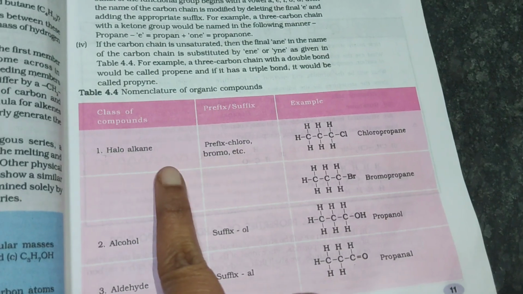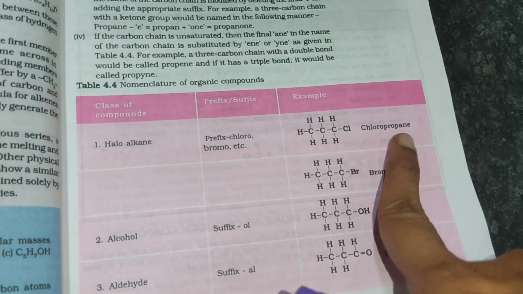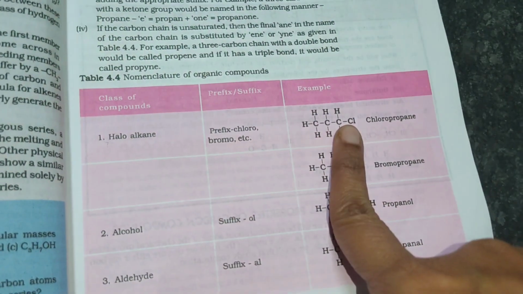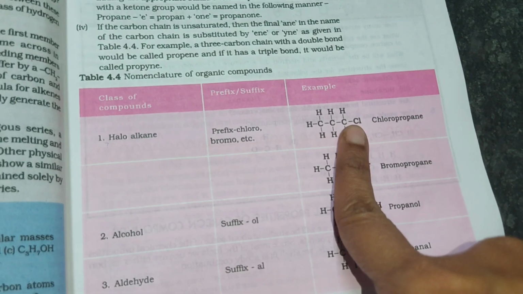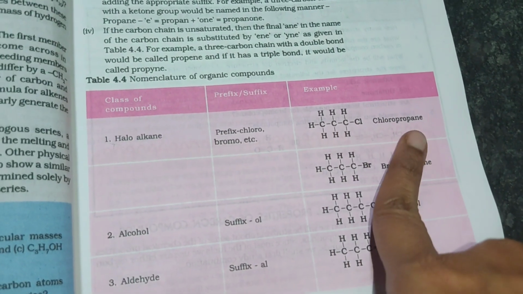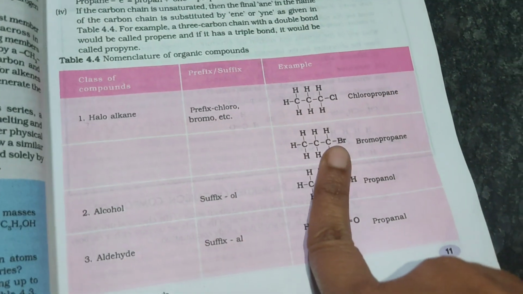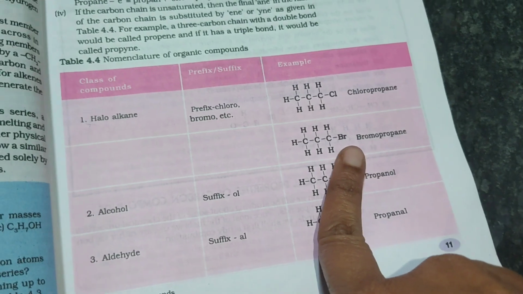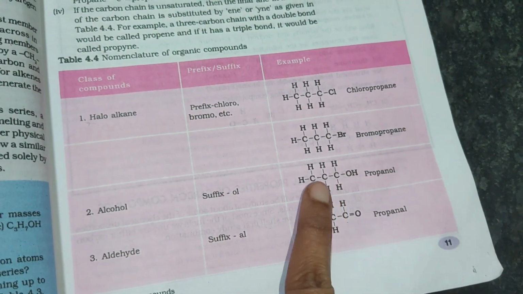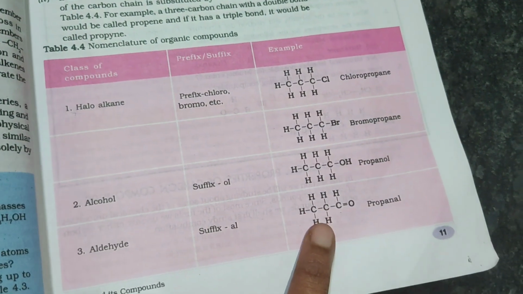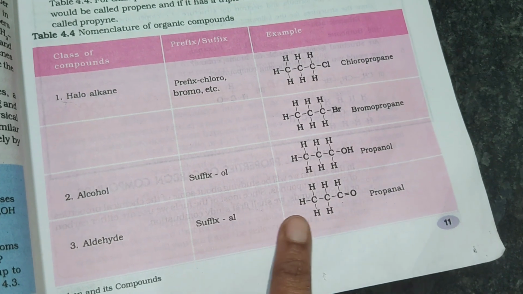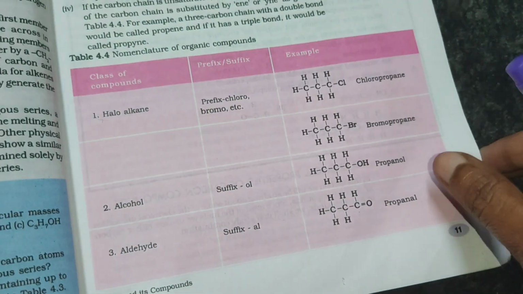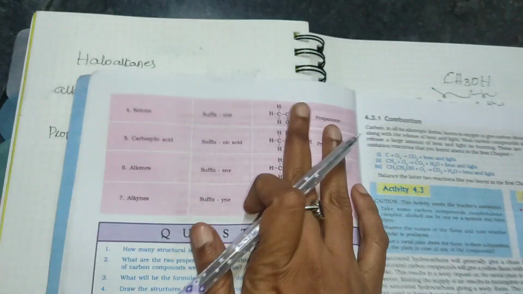From this I am explaining. Haloalkanes I already explained. Chlorine is there instead of hydrogen, so chloro, because 3 carbon atoms are there, chloropropane. Bromine is there, so bromopropane, and alcohol group is there, so propanol, or aldehyde is there, propanal. So like this we can give the names.